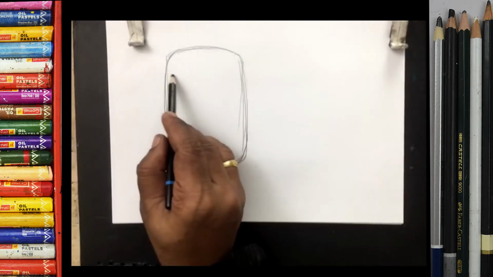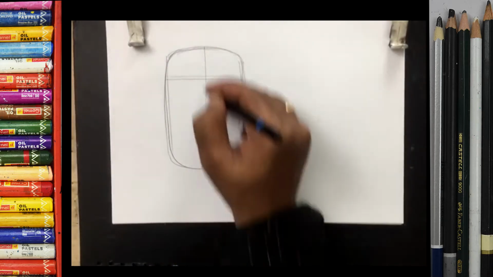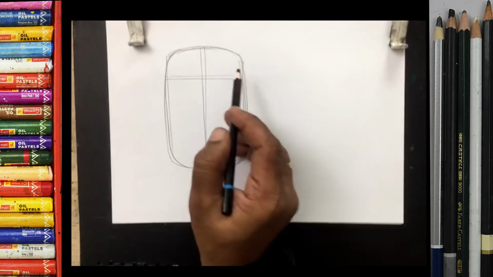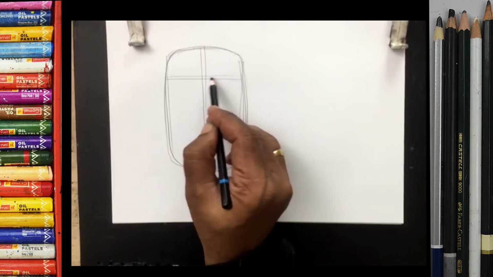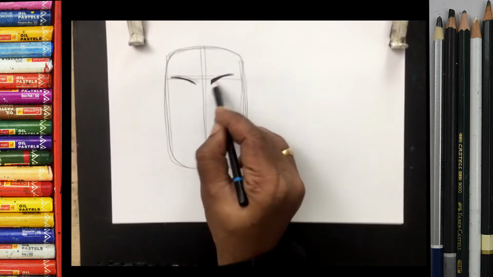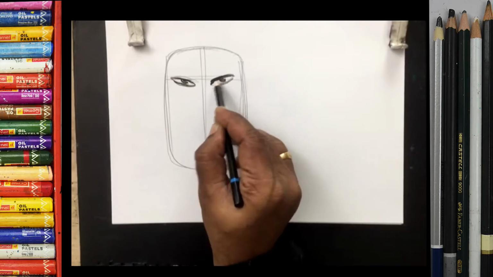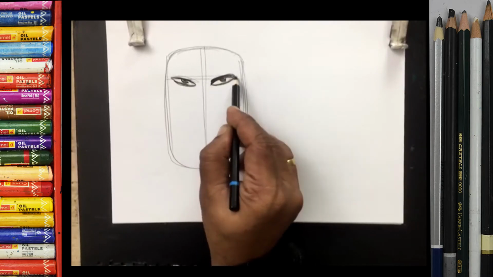Okay, so I just tip the line here like this. I just make it some Nepali Bhutanese character like eyes, something like this.